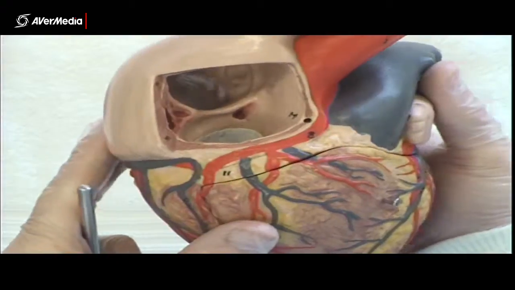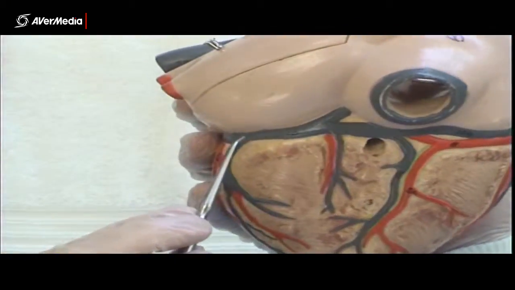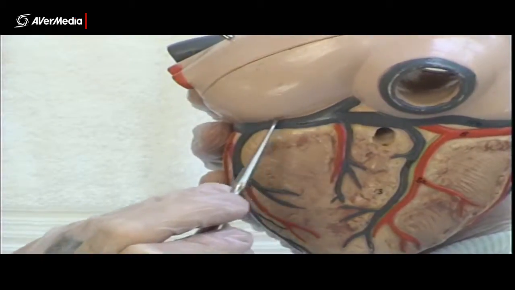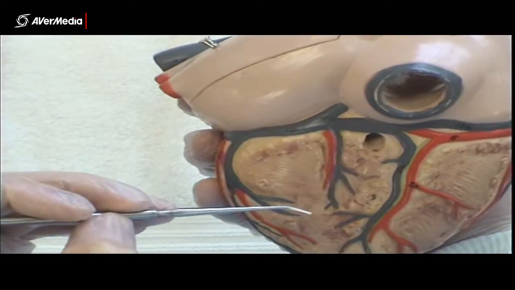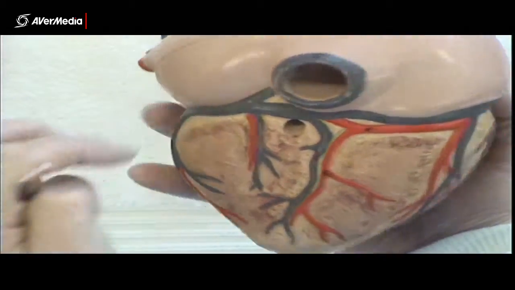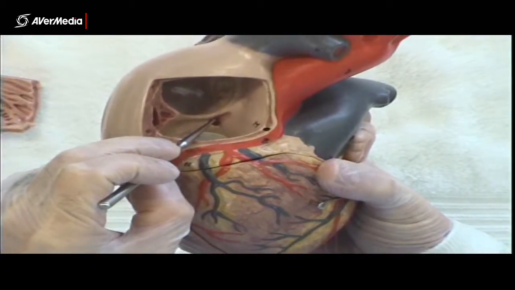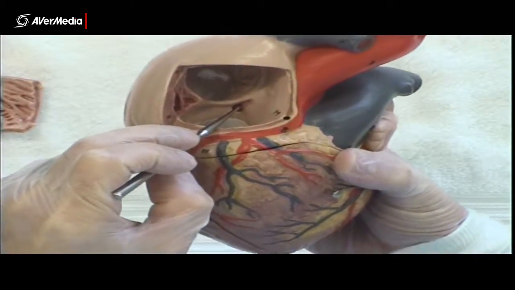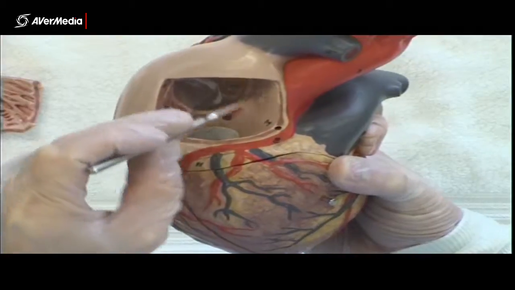Now the coronary sinus, if we just look at the back of the heart here, a posterior point of view, the coronary sinus is this vessel here, which is a vein on the back of the heart, drains blood from the myocardium into the right atrium. So you can see the coronary sinus coming through the wall and it opens into here. So it's a blood vessel that's opening into the right atrium, bringing deoxygenated blood from the heart into the right atrium.